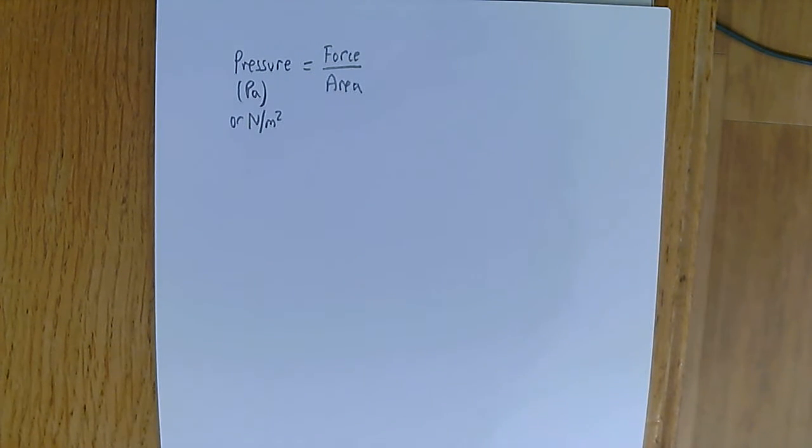Okay, so today we're going to talk about pressure. Pressure, measured in pascals or newtons per meter squared, is equal to the force that acts on a certain area.